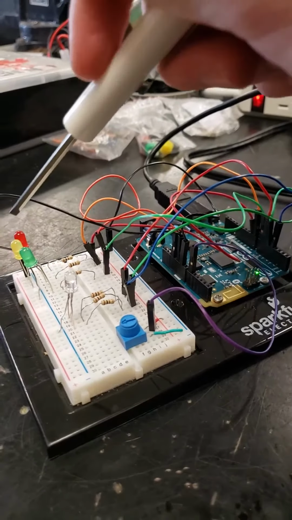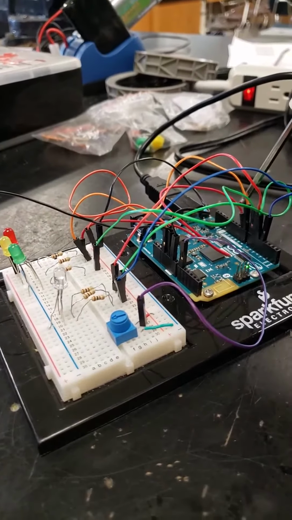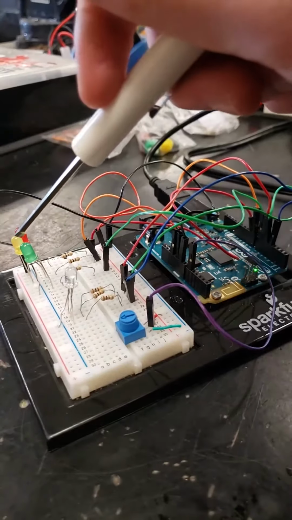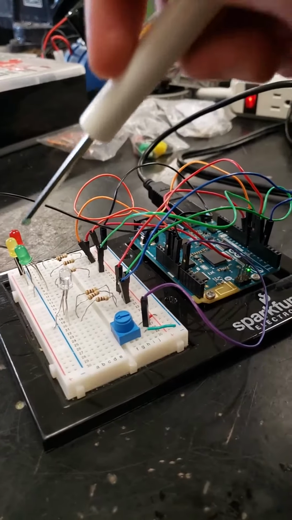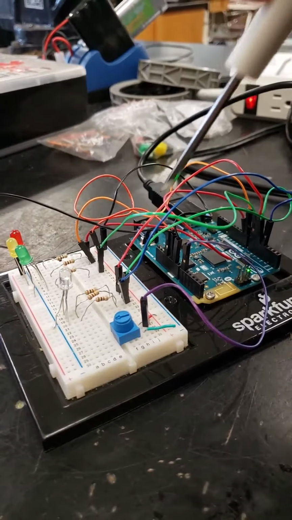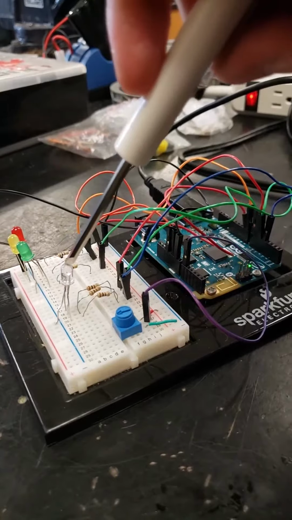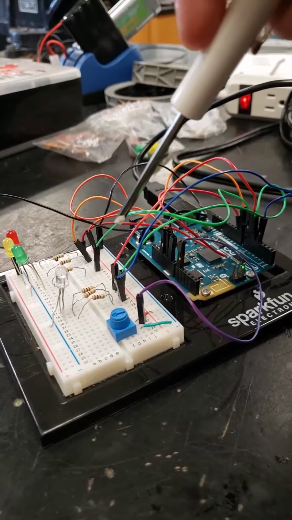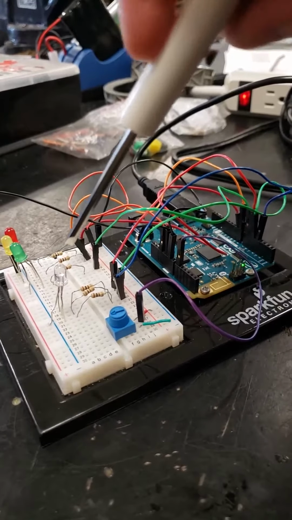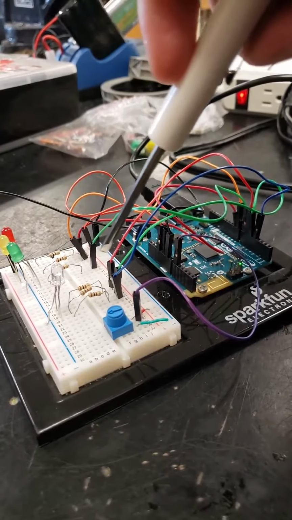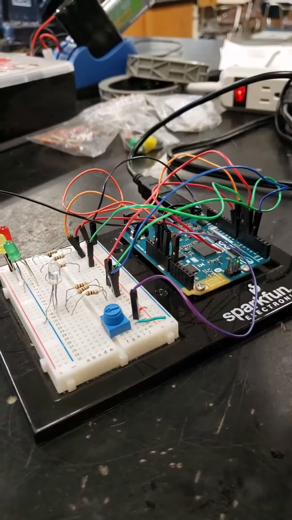And we start with the red LED, and we follow the red wire, and it goes to the 9 port. And the yellow LED, we follow the orange wire, it goes to the 8 port. We have the green LED, which follows the green wire, goes to the 7 port. And then after that, we have the RGB LED, which the red wire goes to the 6 port. Then the green on the RGB LED goes to the 5 port, and the blue goes to the 4 port.